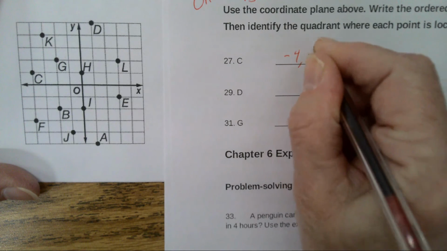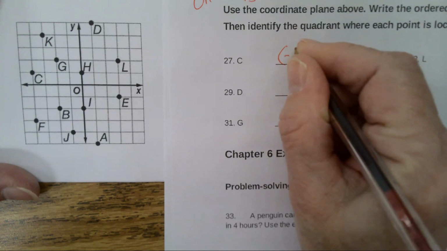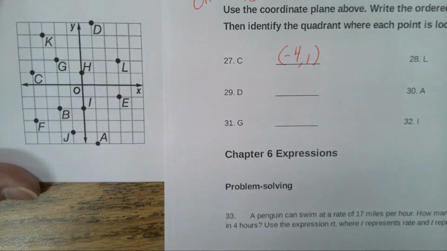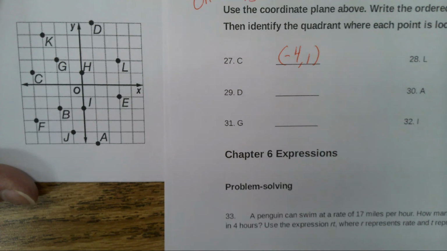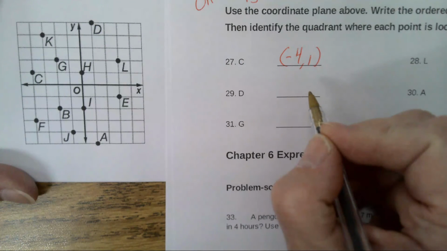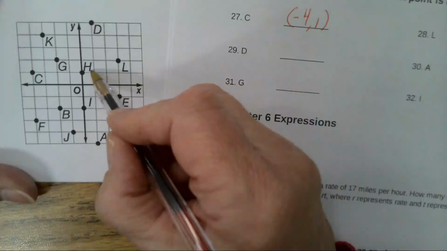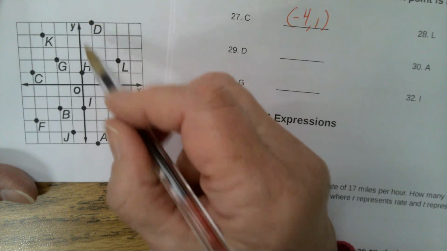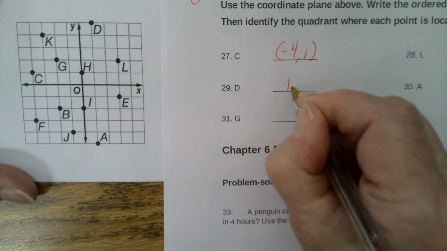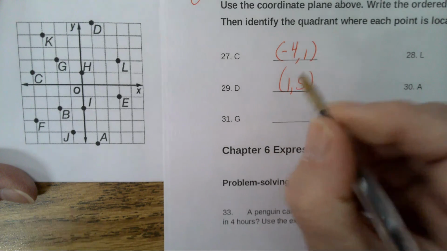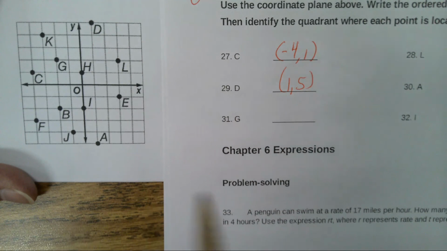Now, kids, you also have to put your parentheses around. I don't know if on the test the parentheses pop up or if they don't, but that's what you have to do, okay? D is what? 1, is it 4 or 5? Up, it's 5. 1, 2, 3, 4, 5. It's a 1, 5. G is -2, +2.